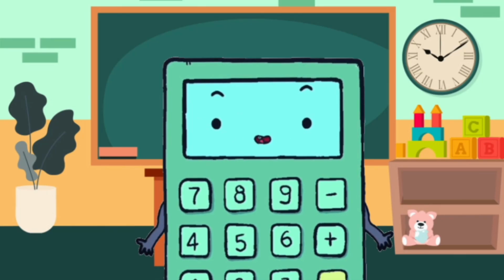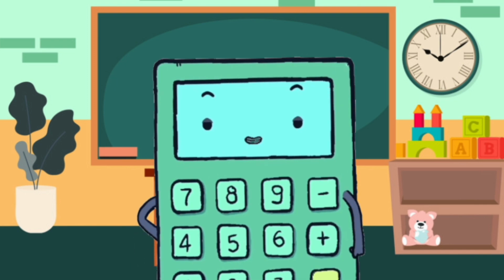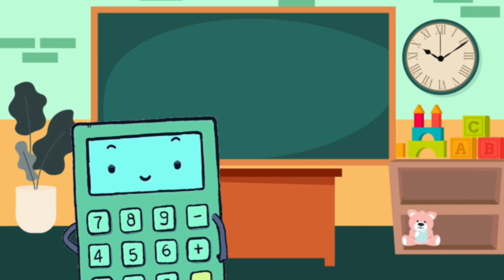Are you ready to learn something cool today? We're going to multiply decimals to the thousandths. Sounds tricky? Don't worry, I'm here to show you how it's done step by step. Let's dive in.